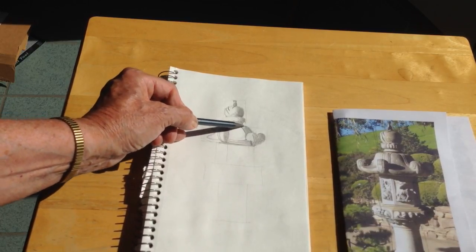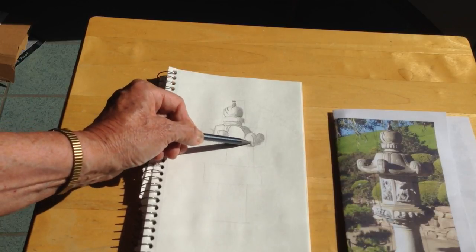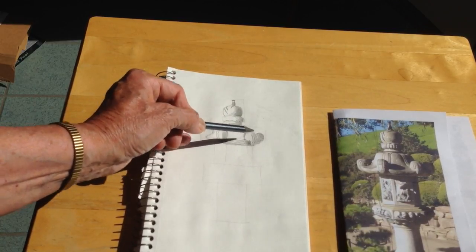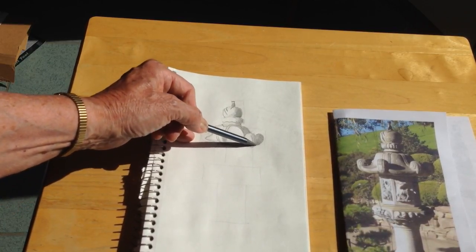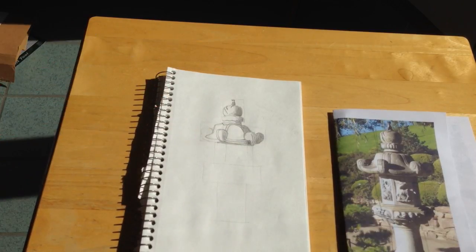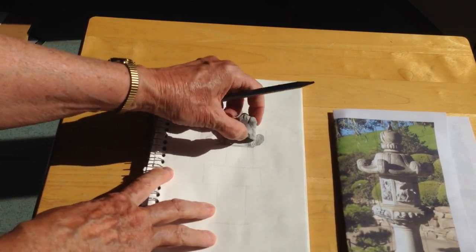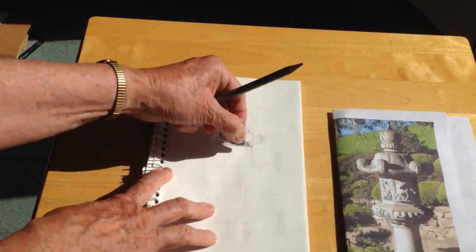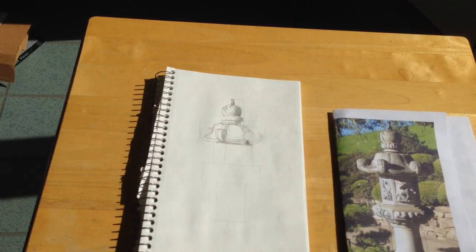I don't want to begin this detail and get really invested in the drawing or the shading until I'm certain that I have all the pieces together, because erasing shading can get kind of messy and you can't always get it all up. So that would be one way to approach a very complicated image.